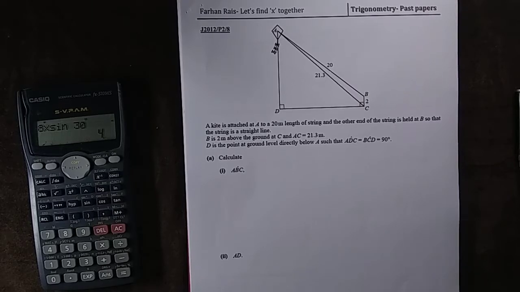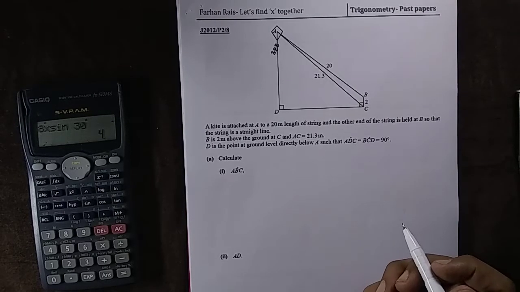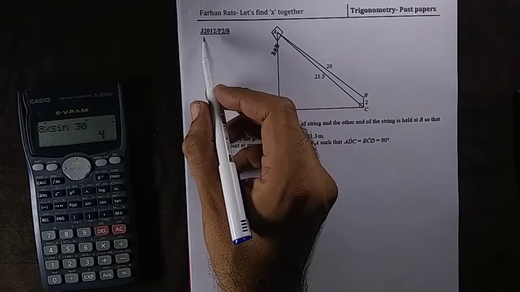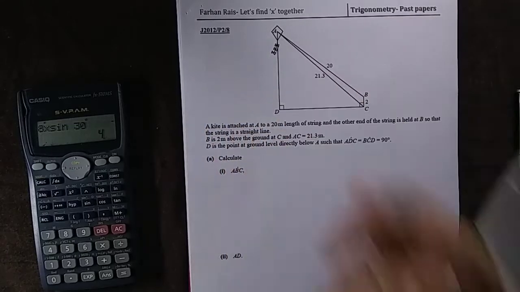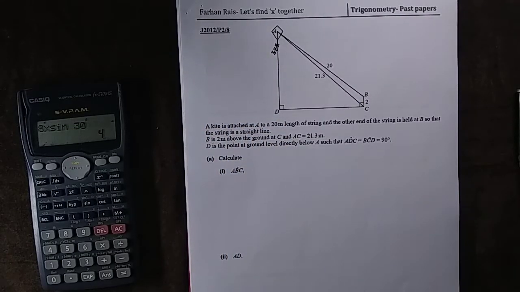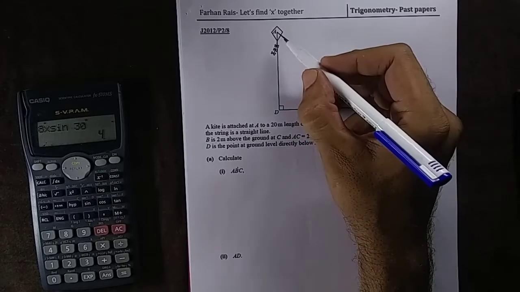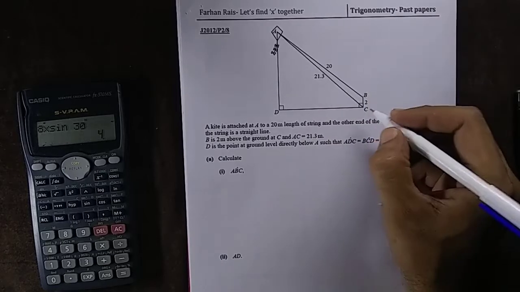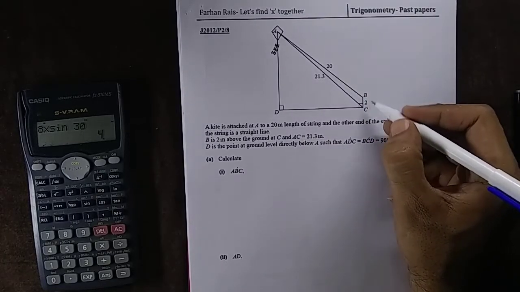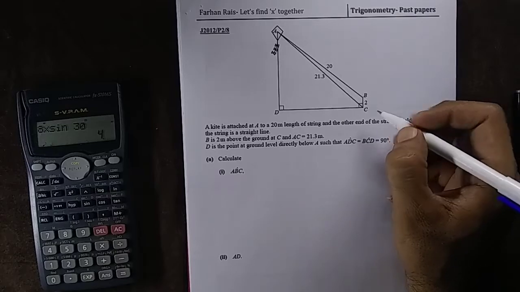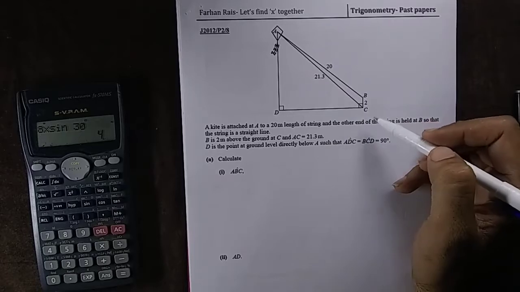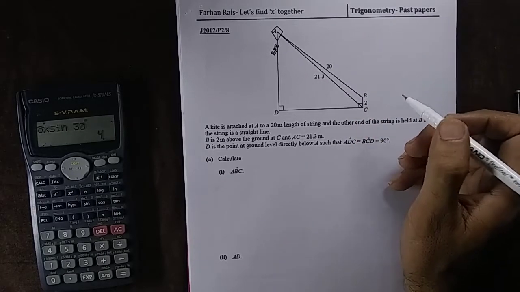Now we can move on to solve a question from the past paper. The question I have chosen is from the June 2012 paper 2, question number 8, and in this question we have a kite represented by point A, which is vertically above point D, and we have another side labeled as BC. In this figure we are given three sides: side AB as 20, side AC as 21.3, and side BC as 2 units.